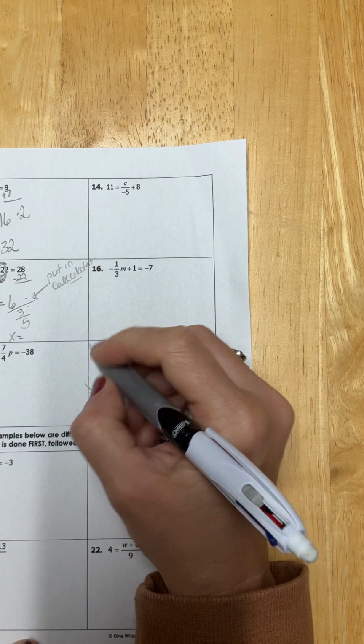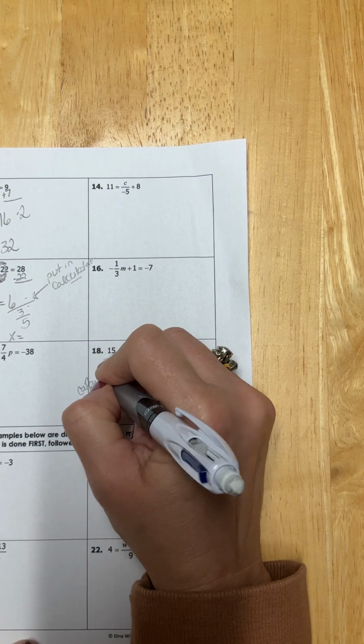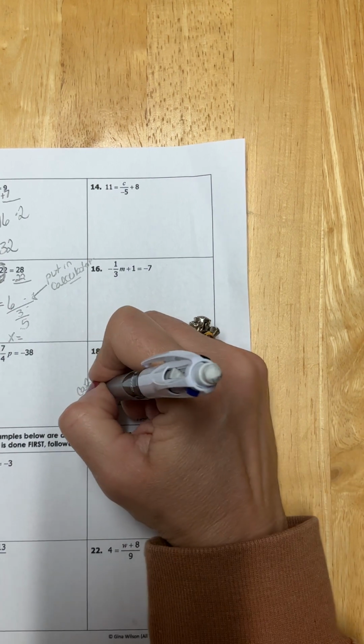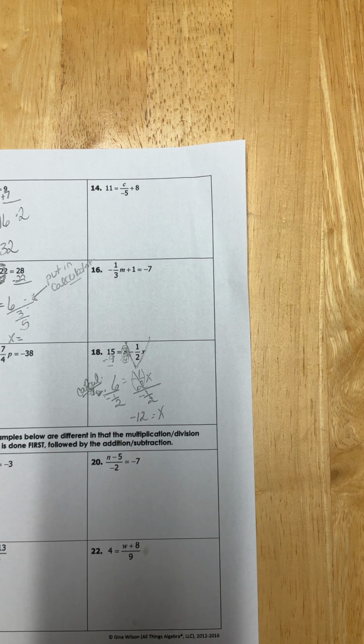Put this in your calculator. Put this right here: 6 divided by -1/2 into your calculator.